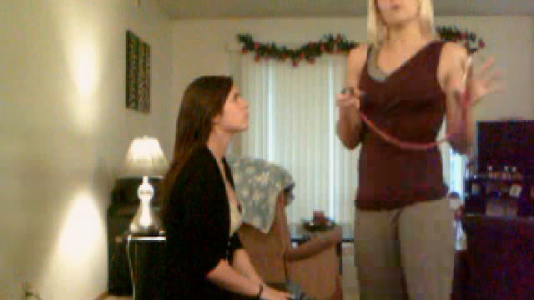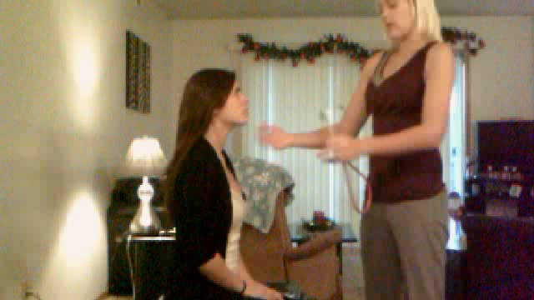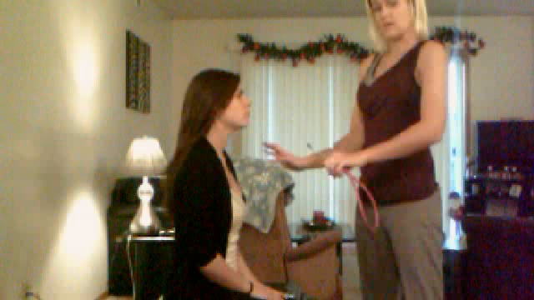Alright, and if I were listening for any murmurs or anything like that, I would use the diaphragm of my stethoscope, and I would make her sit up straight just like this. I would make her lean forward, and then I would make her lay left lateral. Alright, this concludes my assessment. I will wash my hands and exit the room.